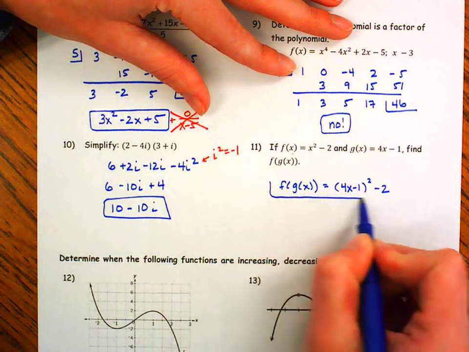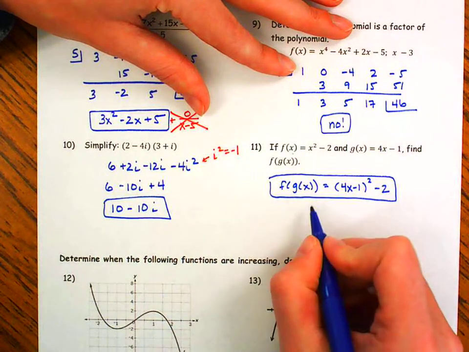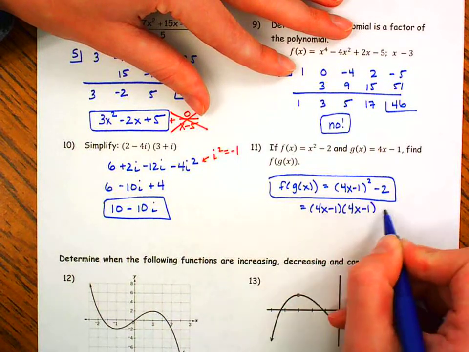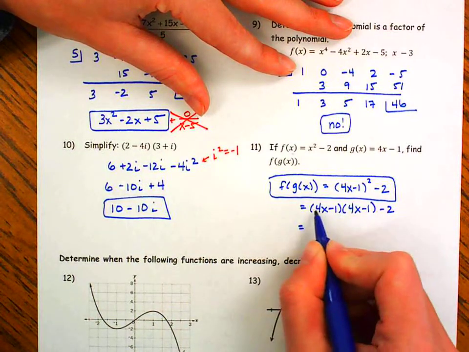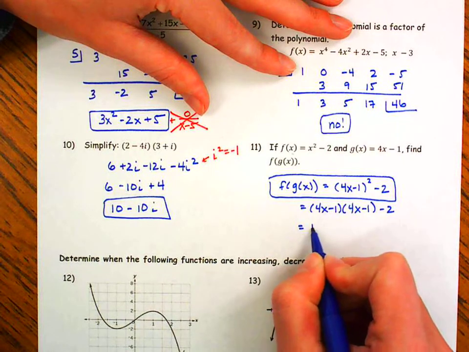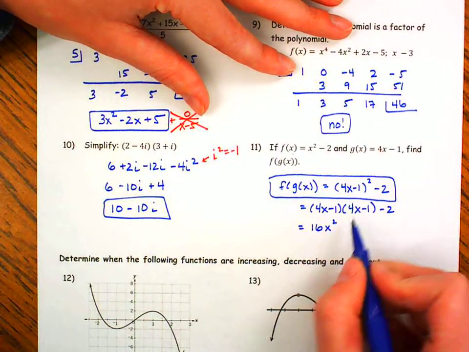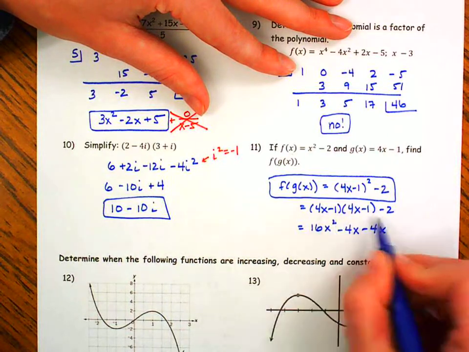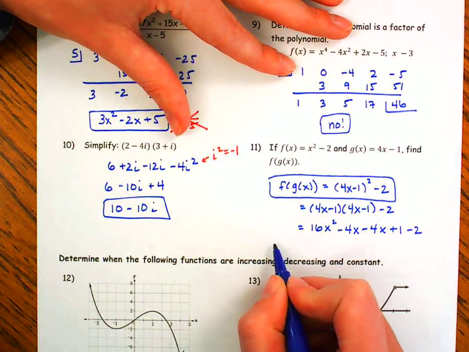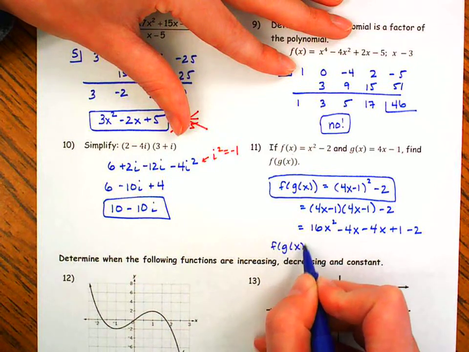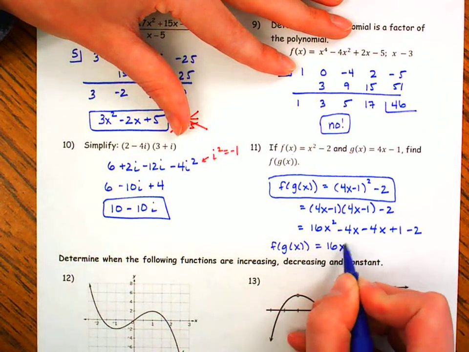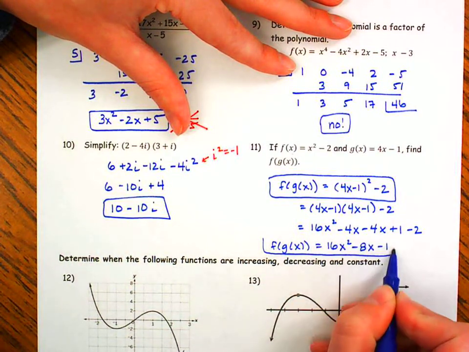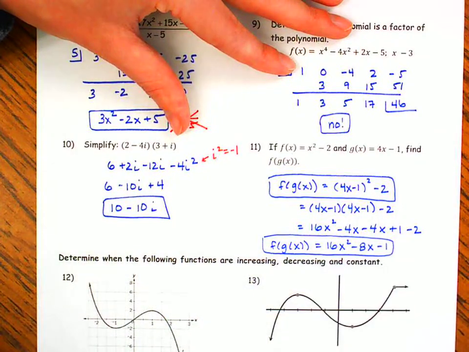We could also FOIL this out. Which would give me, goodness gracious, 16x squared. We're going to get a minus 4x, a minus 4x, a plus 1, and a minus 2. So you could also leave your answer like this. If this was multiple choice, you could see it written out like this. But if this was a free response problem, I'd probably be fine with you guys leaving it just like that.